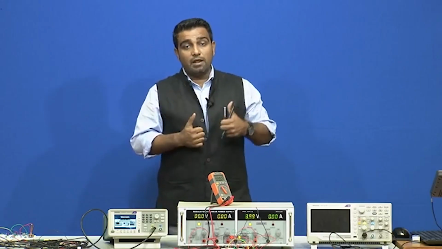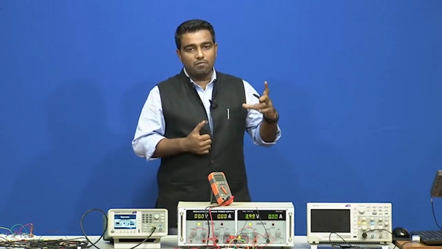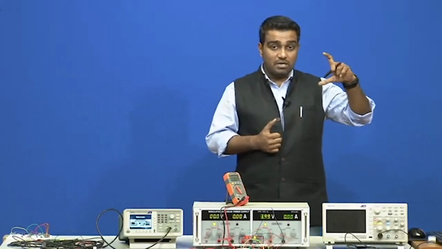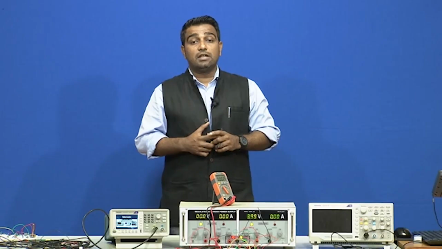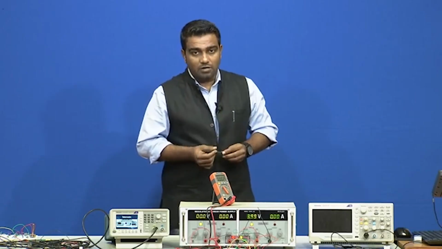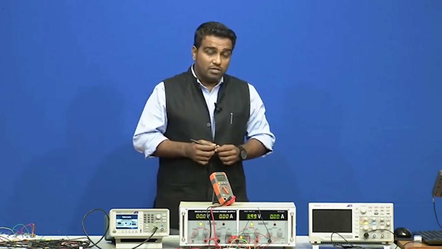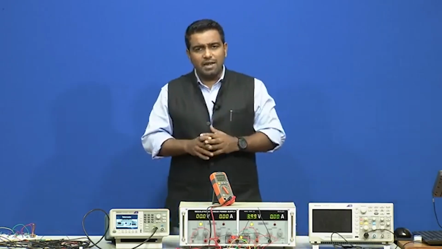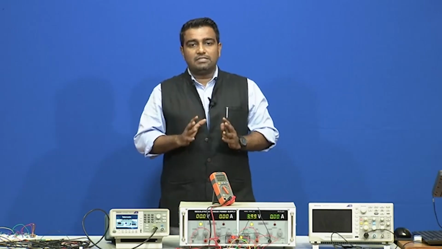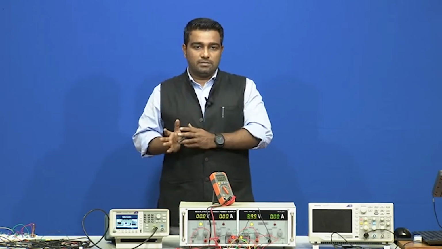Okay. So, now again, why did we take this example? Because in a potential divider, we said initially that one of the resistors of the potential divider you consider as a sensor. Which kind of sensor? It can be any sensor that will show change in resistance. What kind of sensors can show change in resistance?